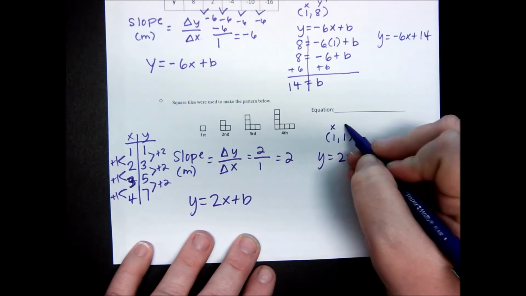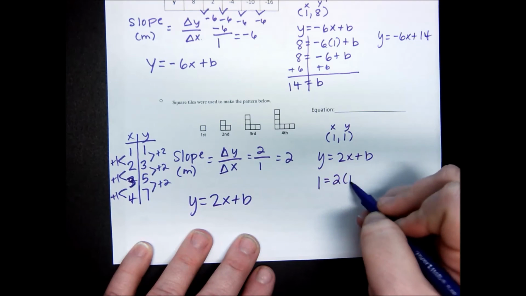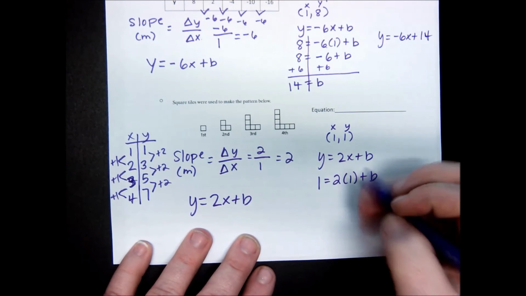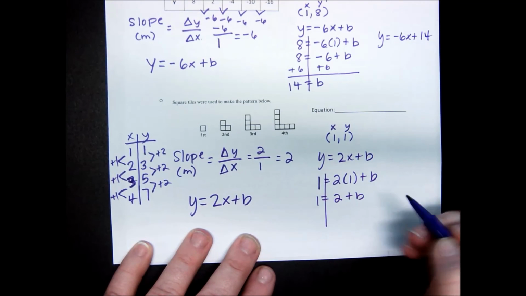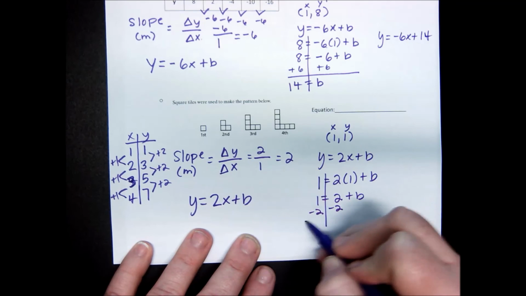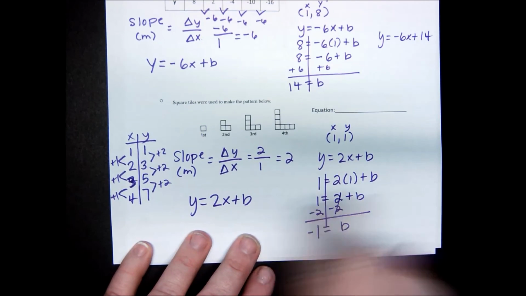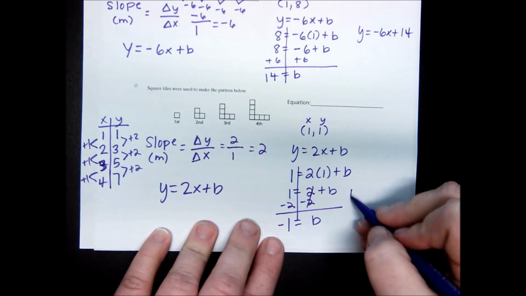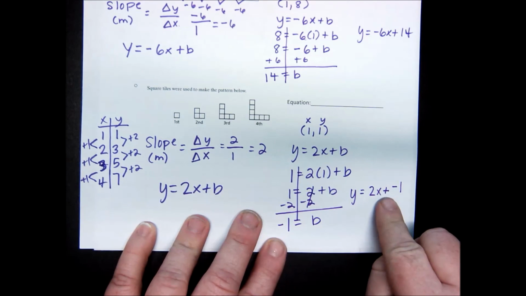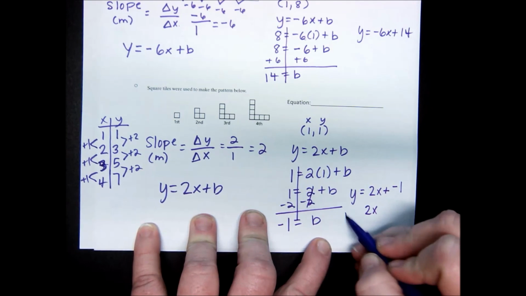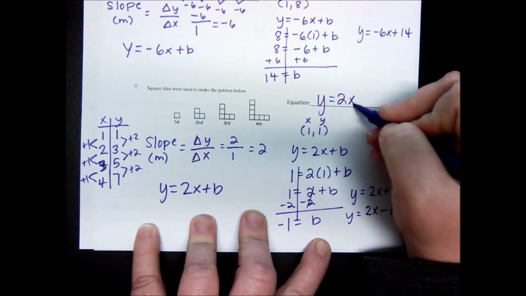So y equals 2x plus b. This one is x and this one is y. So I plug that in. 1 is equal to 2 times 1 plus b. So I simplify. 1 is equal to 2 times 1, which is 2, plus b. And then I subtract 2 from both sides to get b is equal to negative 1. So then I plug that back into my equation. y is equal to 2x plus a negative 1. But anytime I have plus a negative, I just change that to minus. So now my equation is y equals 2x minus 1.